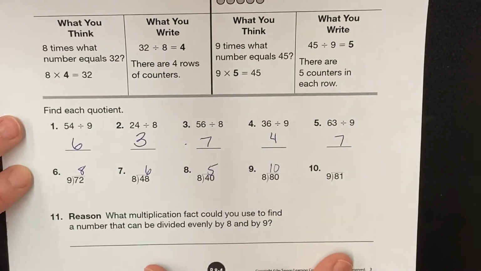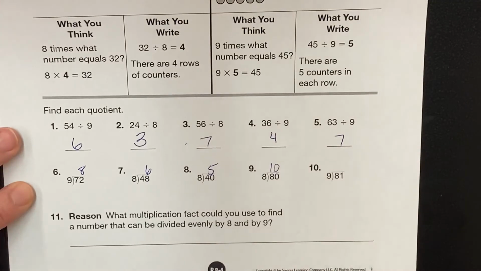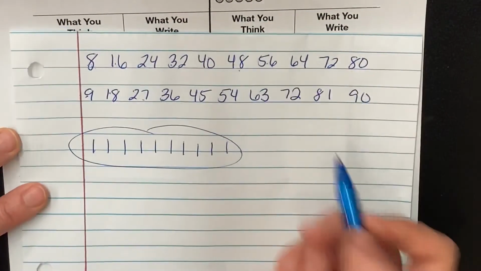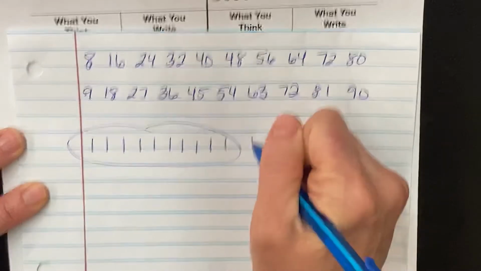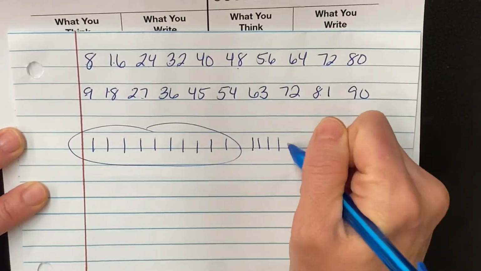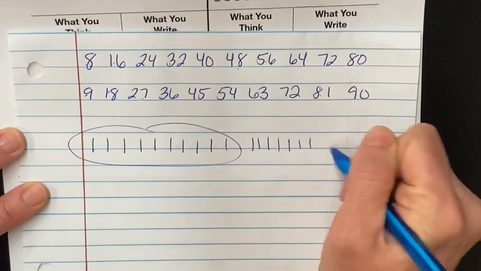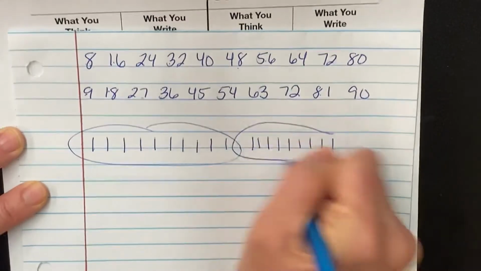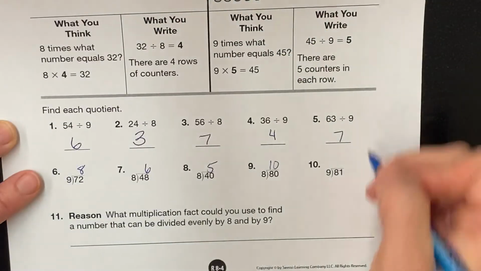And then 81 divided by 9. Sorry, I keep saying that wrong. So I could do the same thing. 9, 18, 27, 36, 45, 54, 63, 72, 81. Count those, and that would be 9.